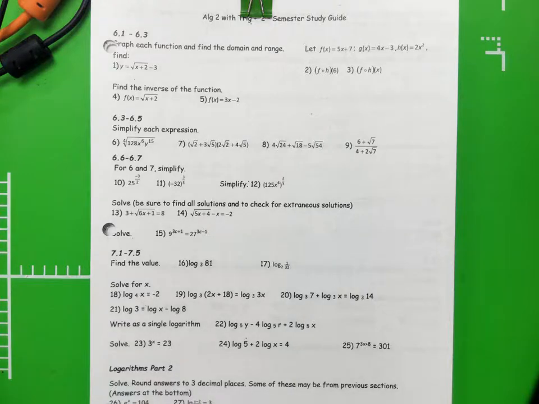All right. Study guide. Scotty, I don't think they're all up there, but they're right here. They wouldn't all fit.